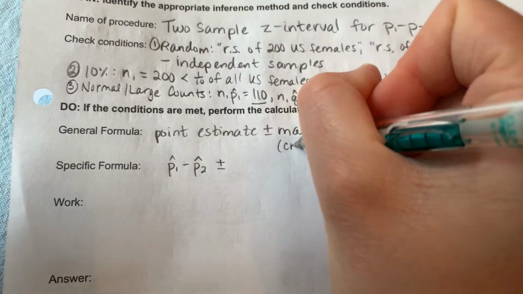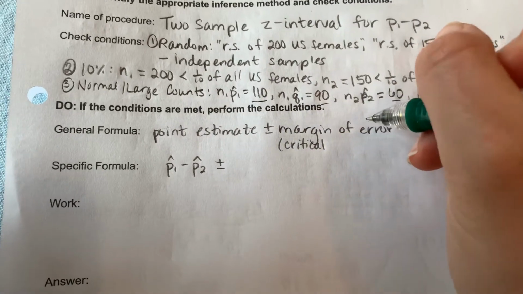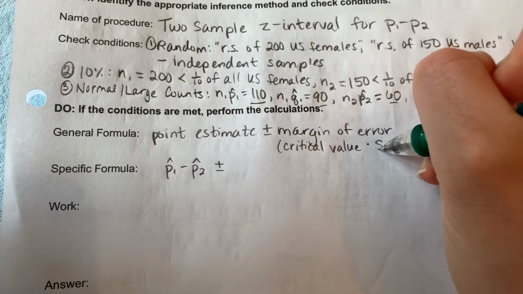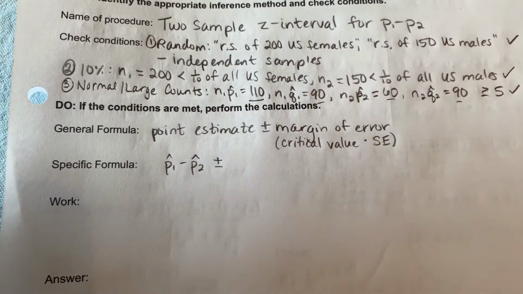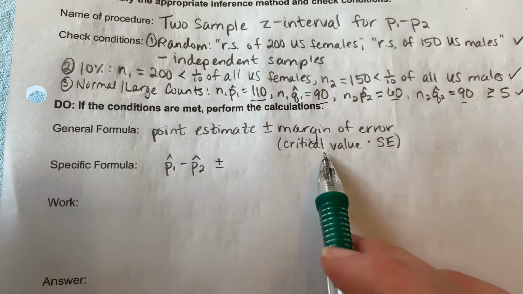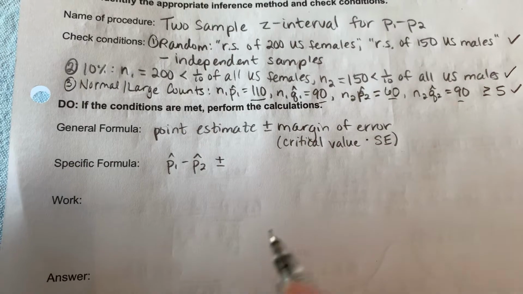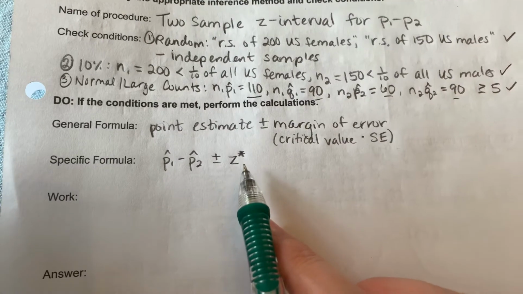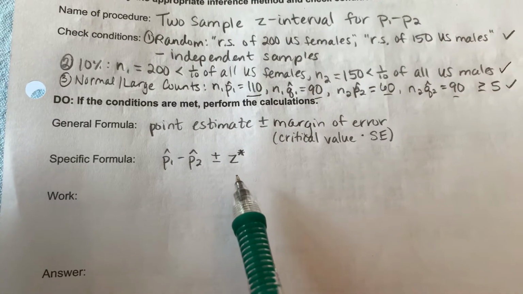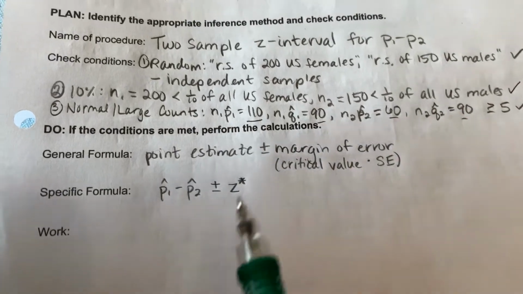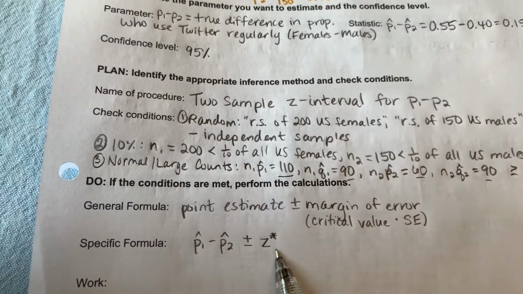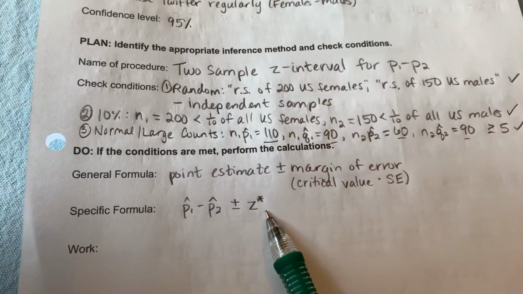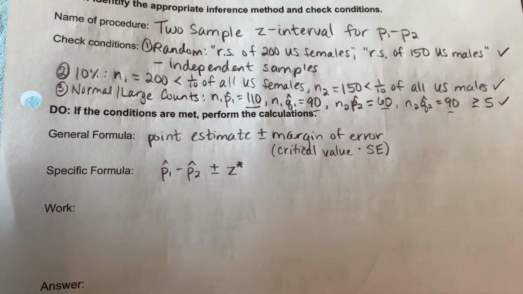So I want you to remember way back to when we first started talking about confidence intervals, we said the margin of error is the critical value times the standard error or standard deviation. So we need to find the critical value, which, since we're approximating this with the normal model, is going to be our Z star value. And again, these are found the exact same way for all confidence intervals using Z star. We use our confidence level to tell us what Z star value to use. A confidence level of 95%, or a middle area of 0.95, gives a Z star value of 1.96. That's the same as in previous confidence intervals.